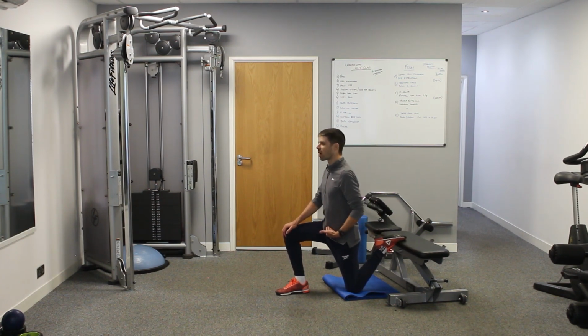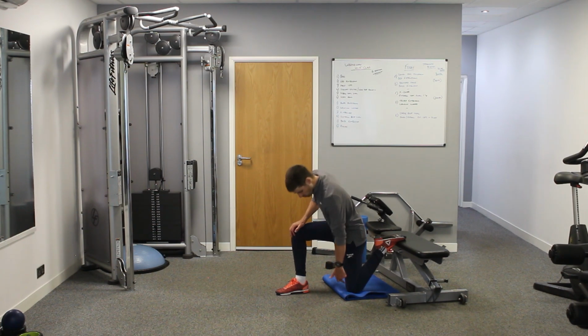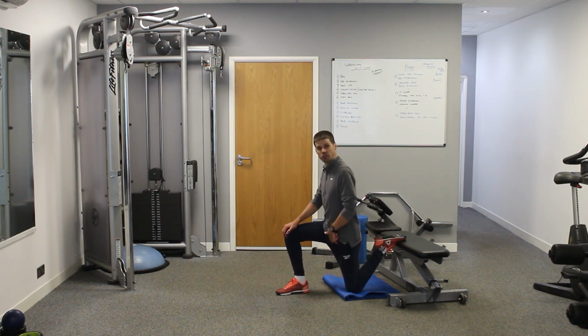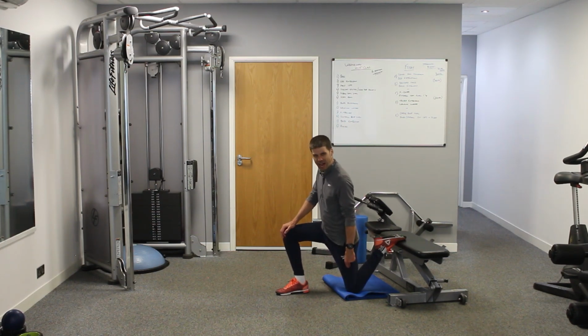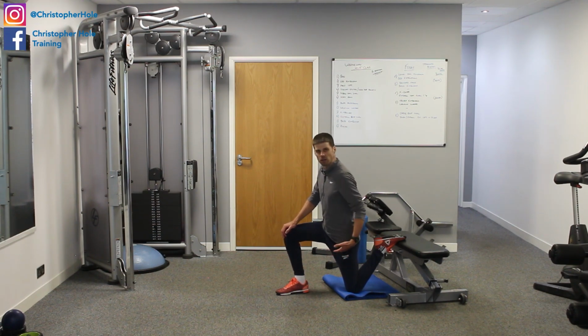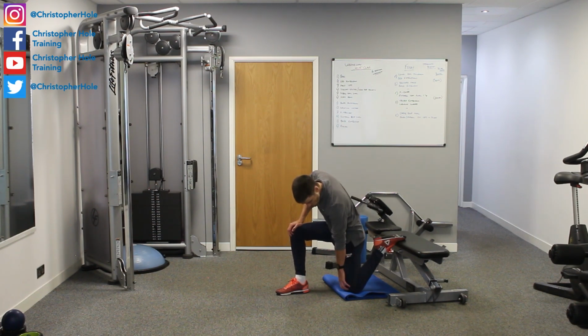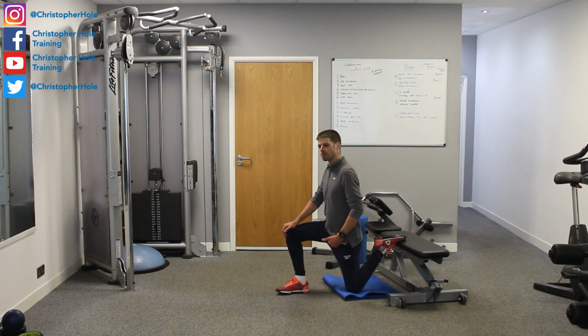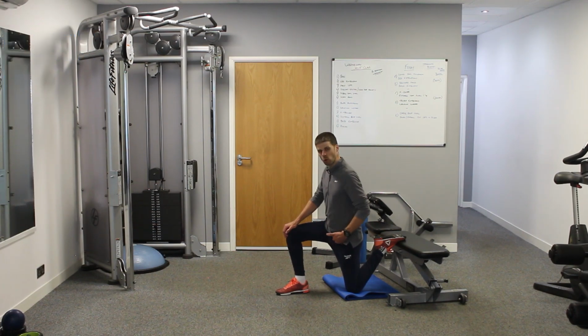But because the rectus femoris goes right through the centre of the thigh, you may find that there's a lot of tension out here in the vastus lateralis area. But because the quads don't cross the hip, it can't be that. Or you may find a lot of tension around the knee. But again, the rectus femoris only crosses over the centre of the knee.